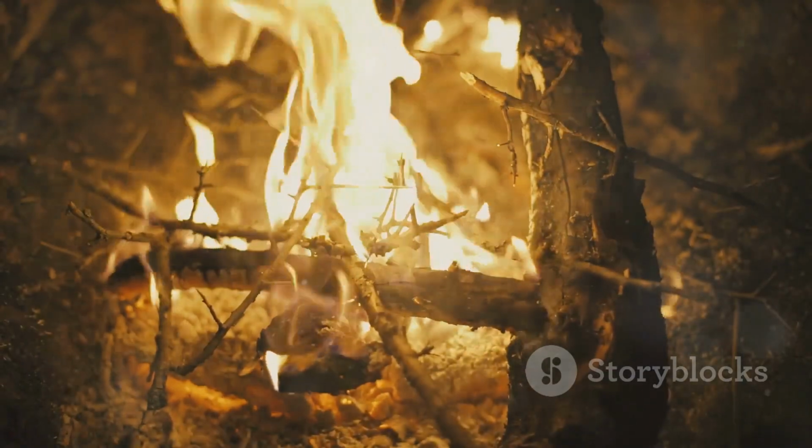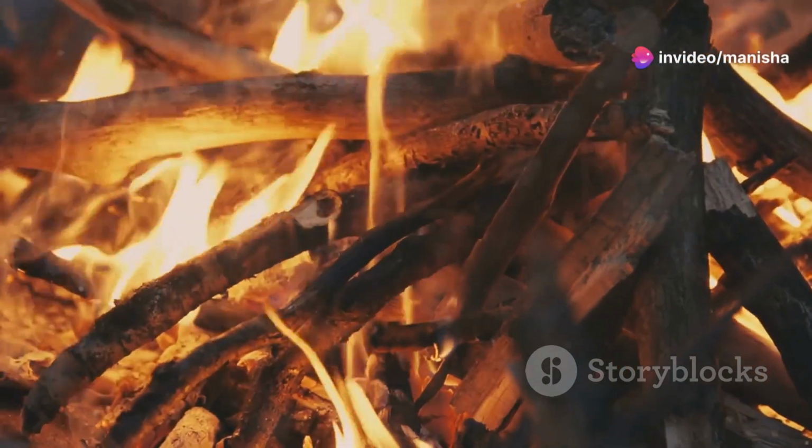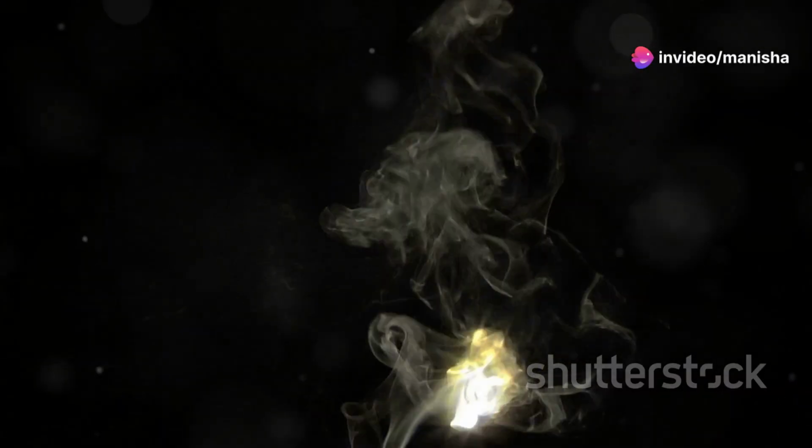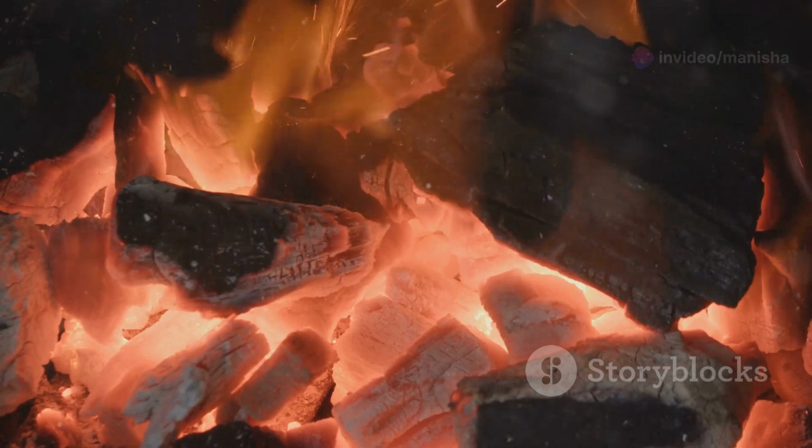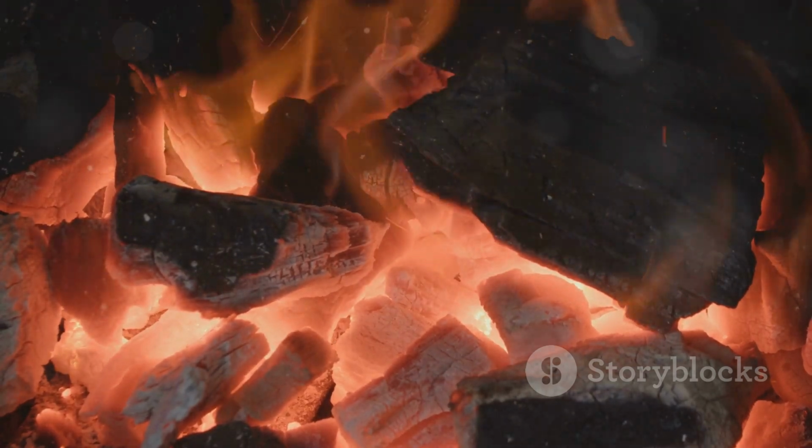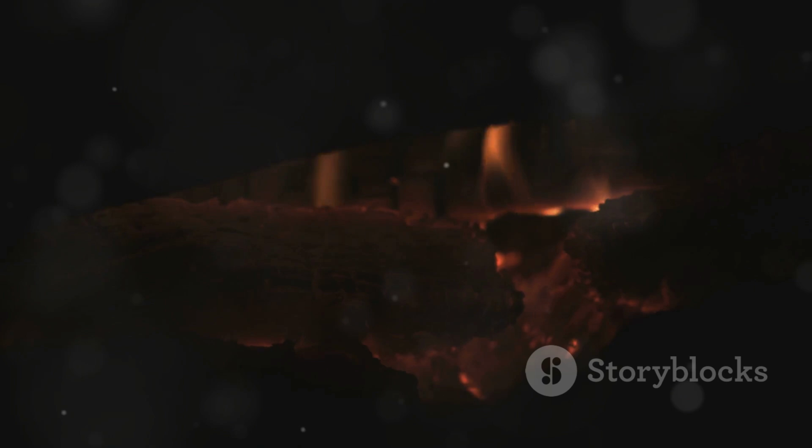Think of a bonfire on a chilly night. You're feeding the fire with wood, which acts as the fuel. The oxygen in the air serves as the oxidant. As the wood burns, it releases heat and light, providing warmth and illumination. This is combustion in action.